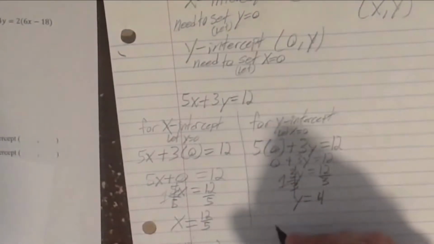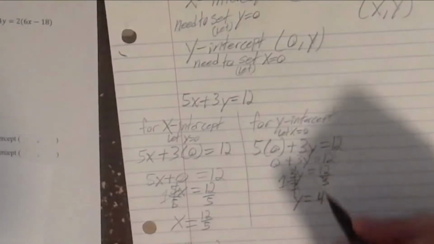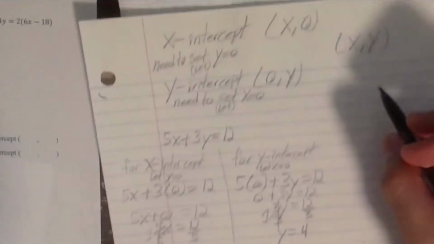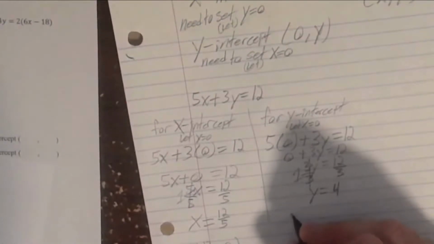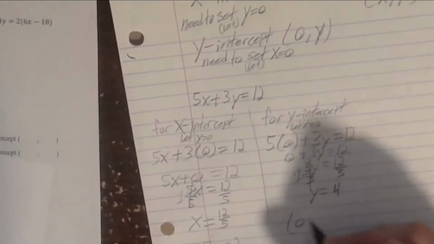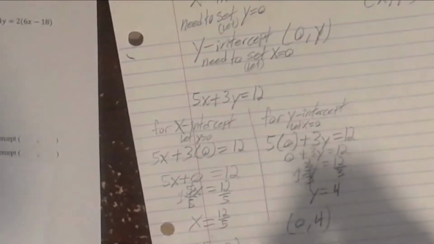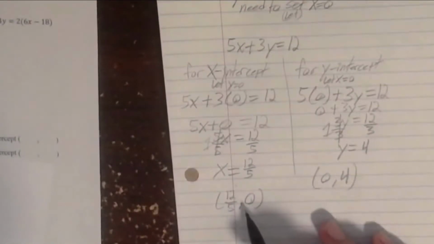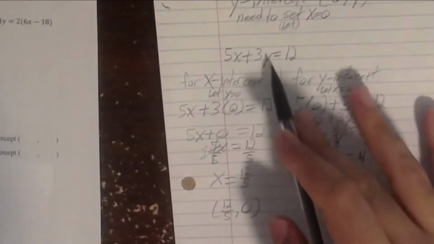So what is our x? Our x is 0. Our y is 4. So how do we write it in point form? It's x comma y. X is 0. Y is 4. So this is our x-intercept and our y-intercept for this equation.